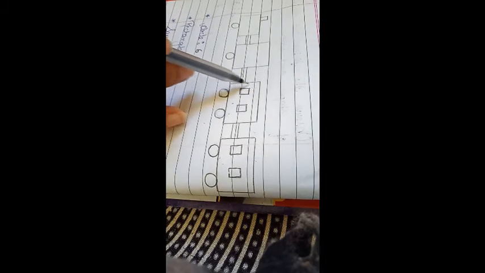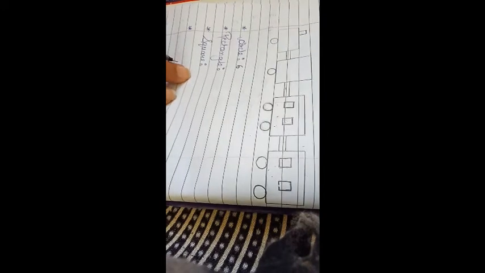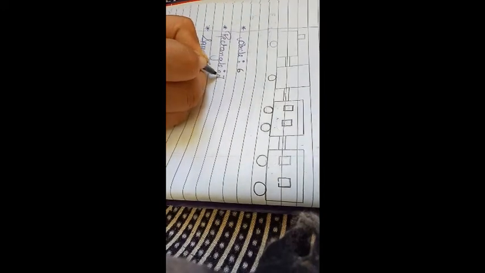So how many rectangles are there here? 7. Okay, this is a rectangle, this is also a rectangle, this one also, and I am talking about this shape. Okay, not about these two windows. These are not rectangles. So 1, 2, 3, 4, 5, 6, 7. So how many rectangles are there in this train? 7. So I will write here 7 in front of rectangle.